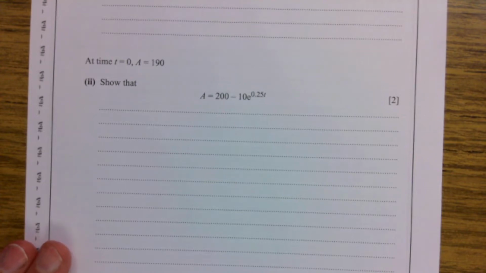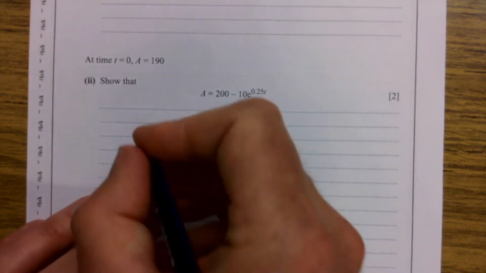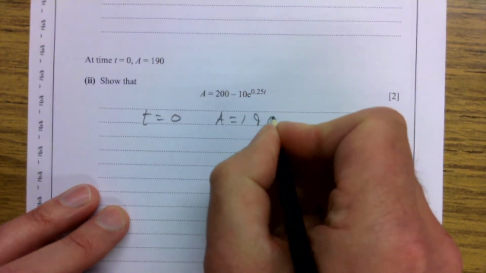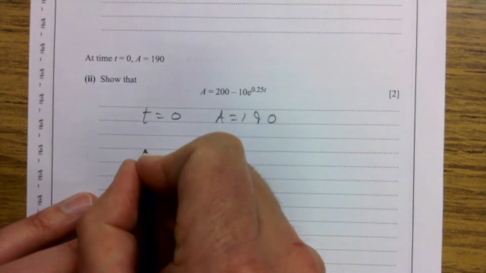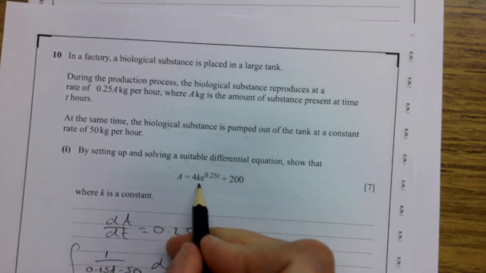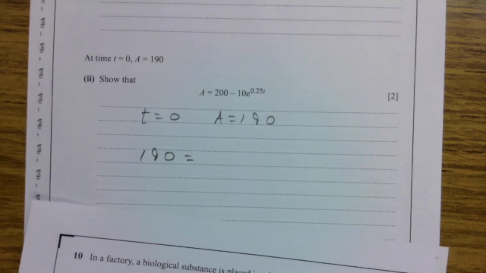Part 2, at time t equals 0, A equals 190. Show then that we have that. So when t is 0, A is 190, and I'm going to substitute that in then to my formula. So it's going to give me 190 equals 4k e to the 0.25 t, and that's whenever t equals 0.